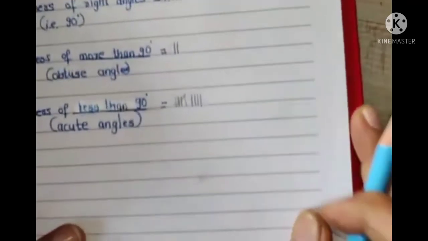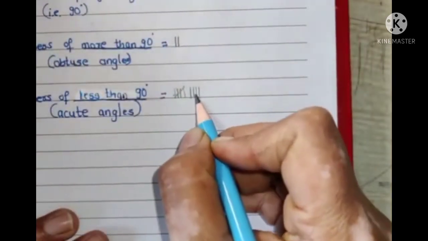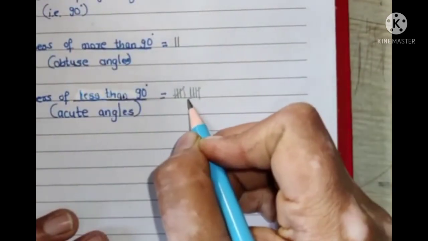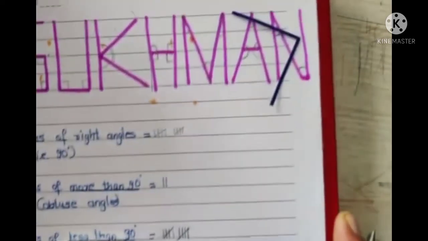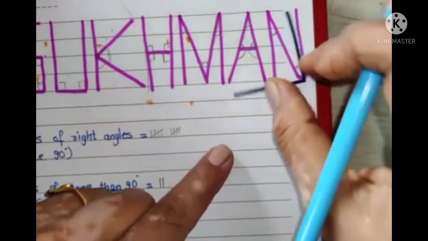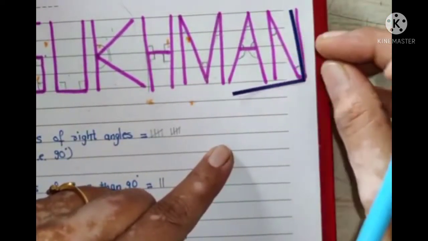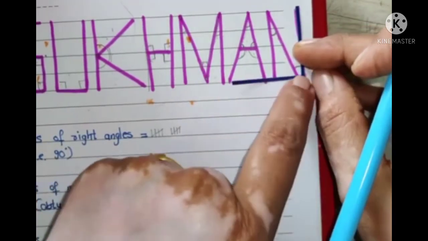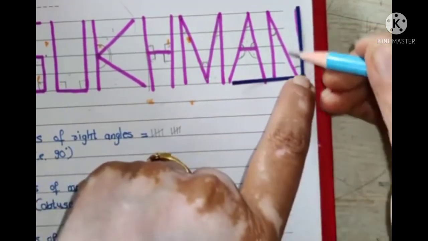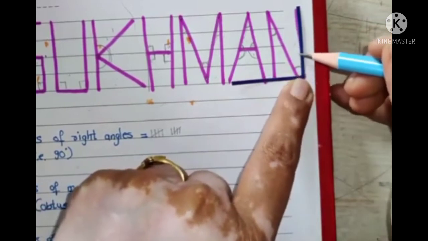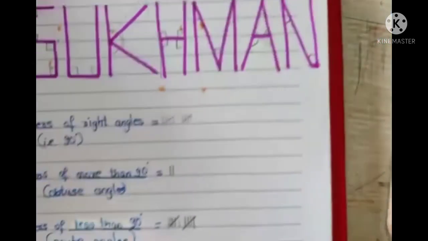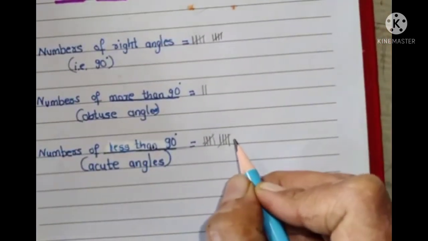I'm going to draw one line for acute. 1, 2, 3, 4 is already done. So the 5th line will be like this. And let's see the last one. See this angle, its line is still inside 90, so this angle is also an acute angle. So write down here one more acute.